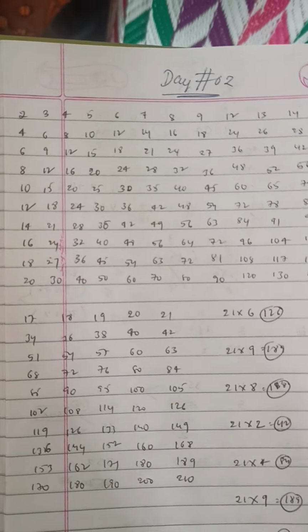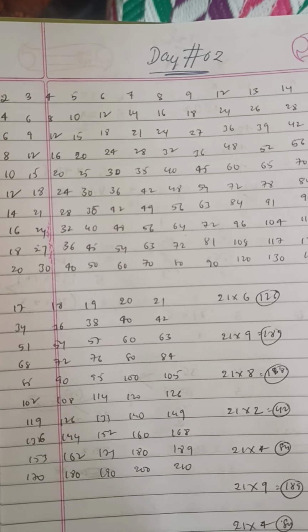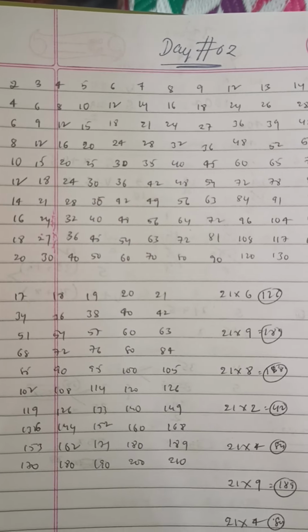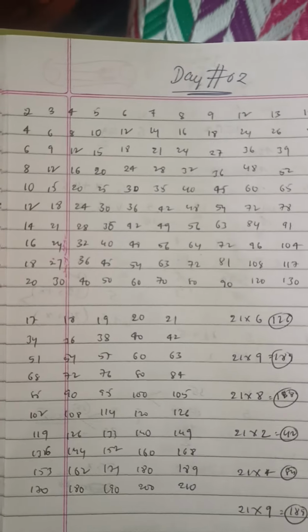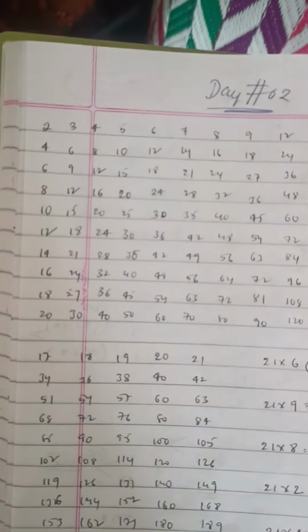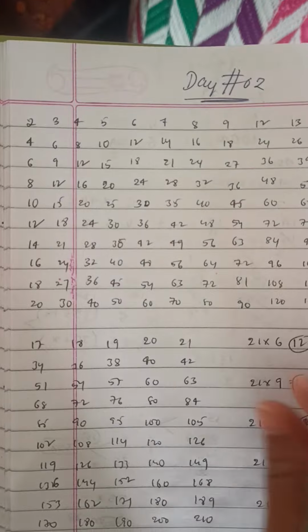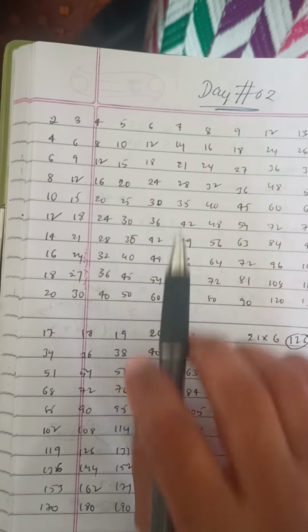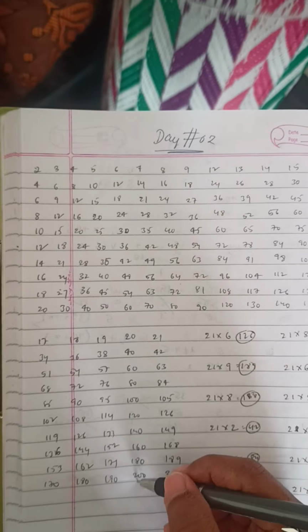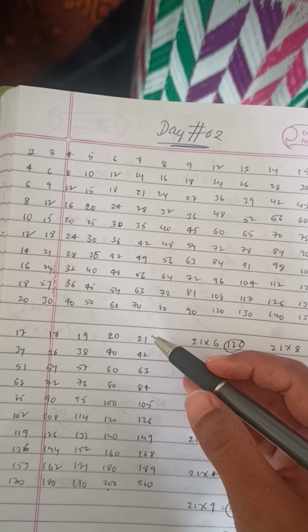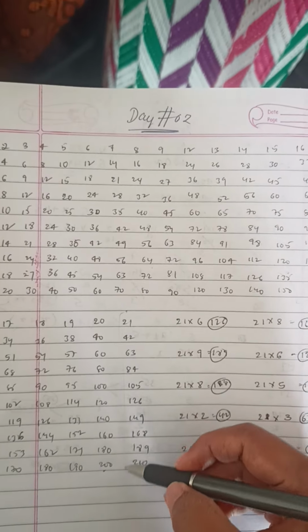So this is day 2 of the 35-day study hard challenge, which is targeting the upcoming exams, specifically SBI Clerk and PO. According to my to-do list, today I practiced the daily practice, that is squares from 1 to 20. And I have also written the 21 squares separately.